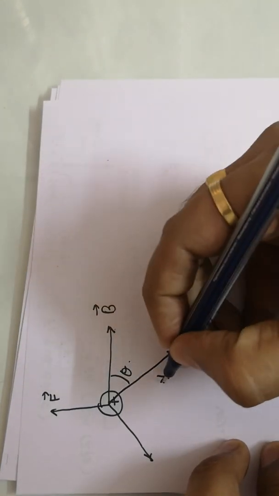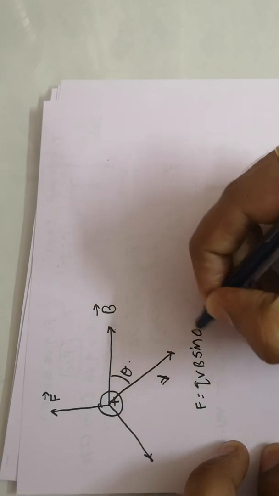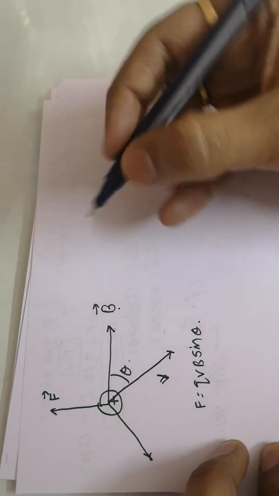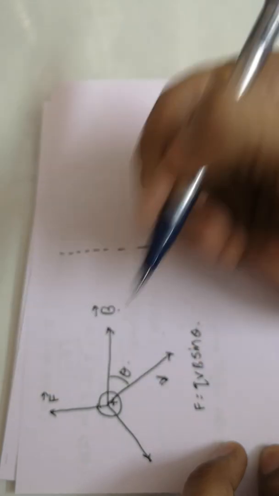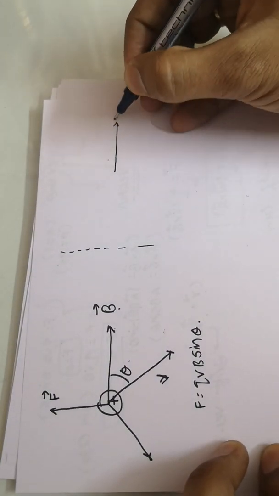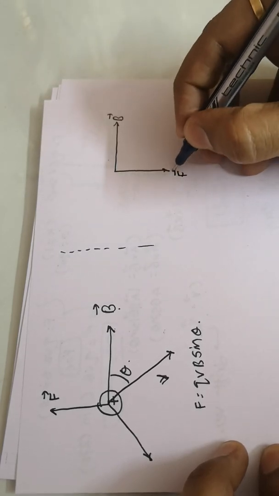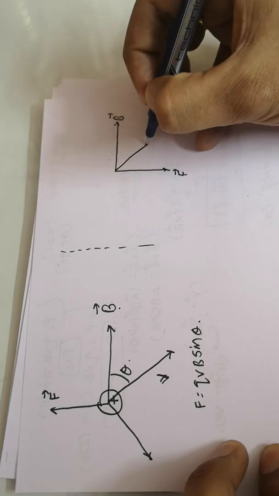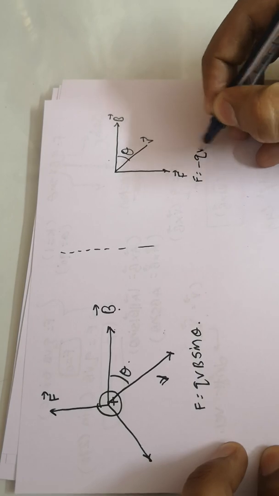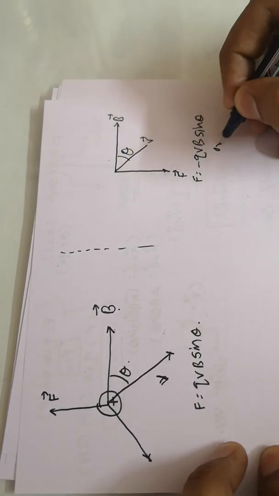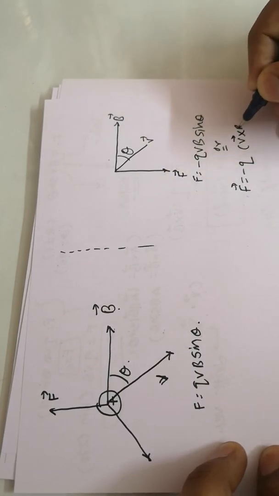So force equals qvb sine theta, with F and B both positive. Or if, instead of F on the positive y-axis, I change it and place it in this direction, it gives me a negative value. My theta will be as it is, but my equation will look like minus qvb sine theta, or vector F equals minus q v cross B.